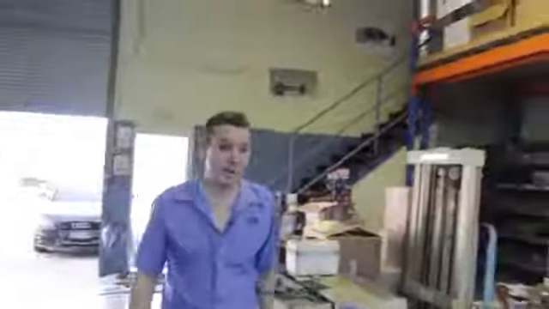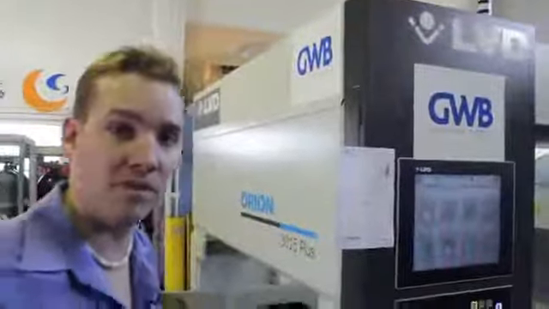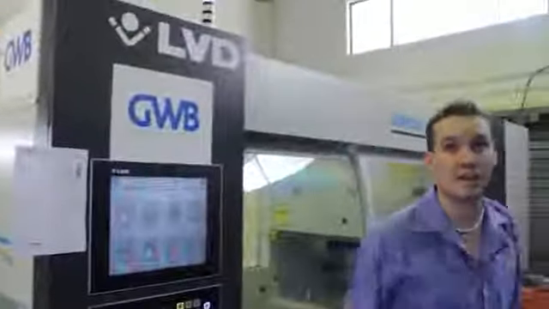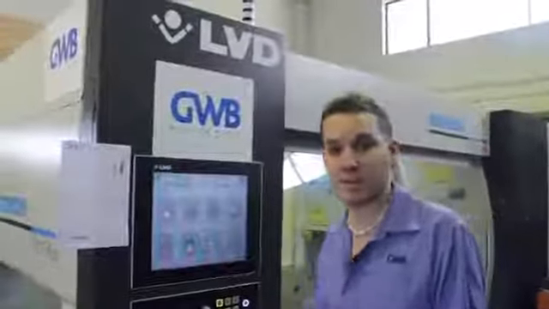Okay, so here at GWB, this is our showroom. So I'm going to show you today how we can fully produce that part that we nested upstairs. So here's our laser. This is an Orion 2.5 kilowatt 3x15 machine. We also have a LissMac deburring machine and a 170 ton 3 meter press brake.